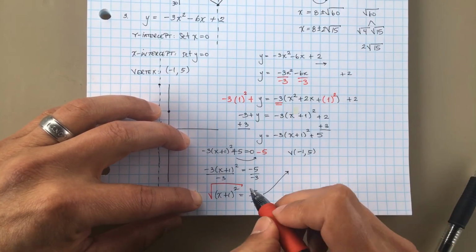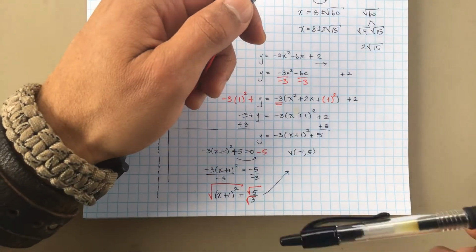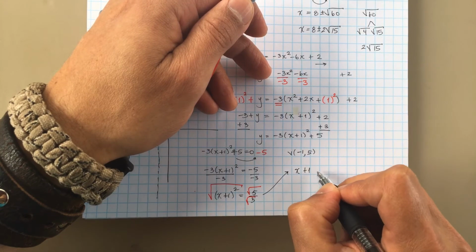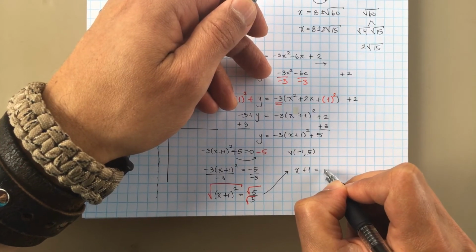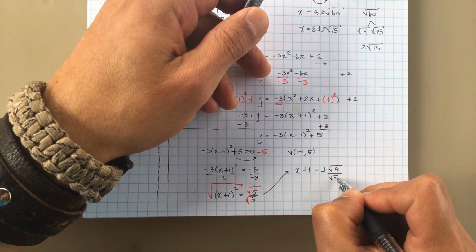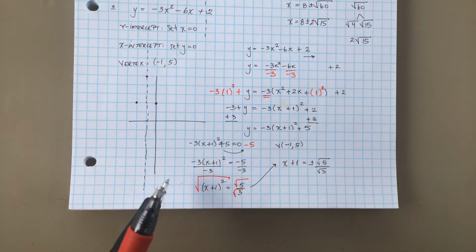Y cuando toman la raíz cuadrada, tiene que ser el de arriba y el de abajo. And you have to take the square root of everything. So the top and the bottom. So now you're going to be left with x plus 1 is equal to plus or minus the square root of 5 over the square root of 3. But you can't leave a radical in the denominator. So you have to rationalize it.